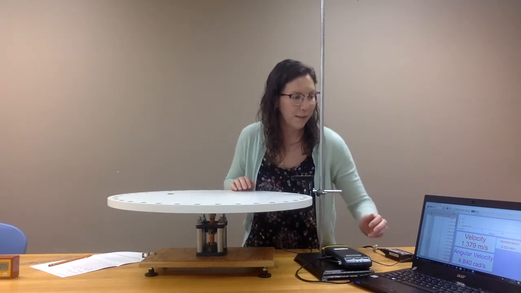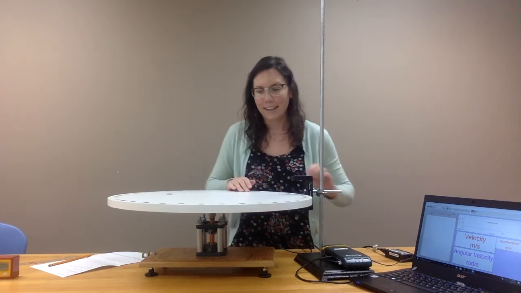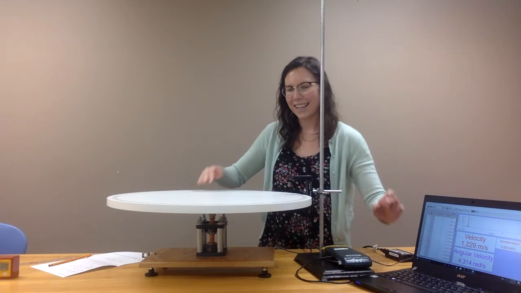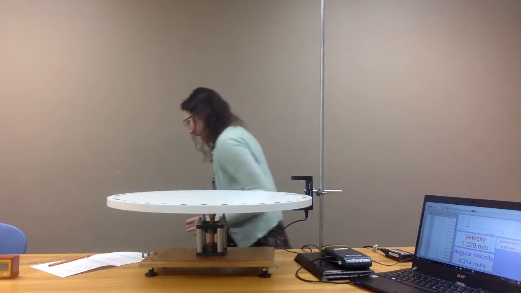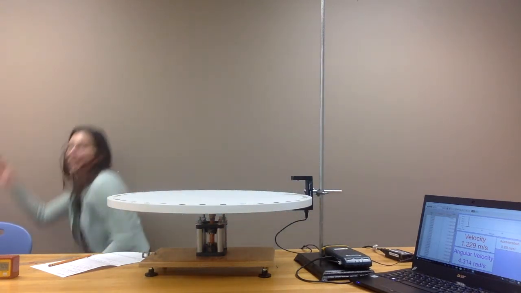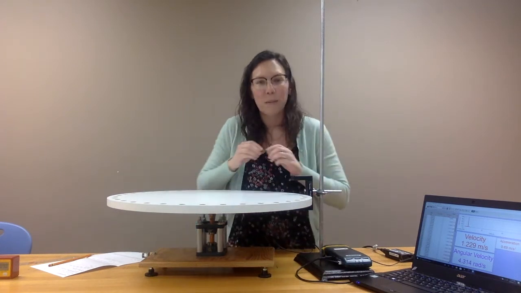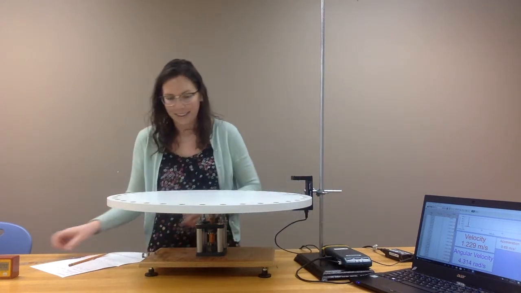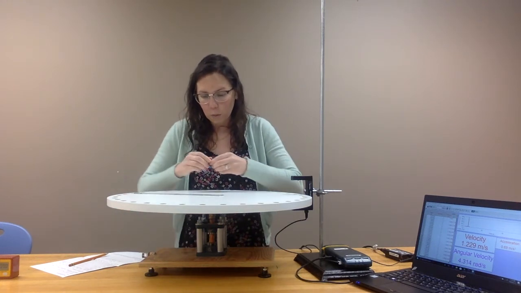Okay, so I'm ready to collect the data. And let's go. Watching this, it'll move out more quickly at the higher radii. So found the penny, and that's 1.229. All right, now moving on to 20 centimeters.